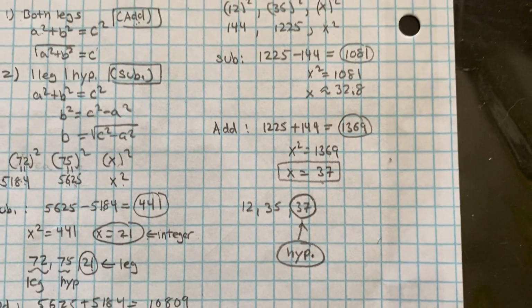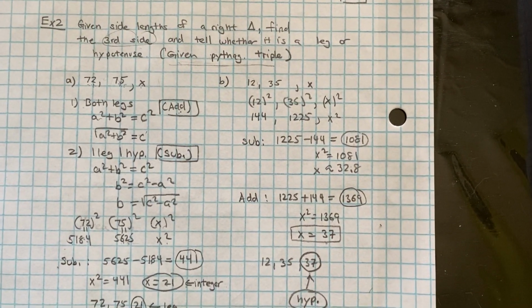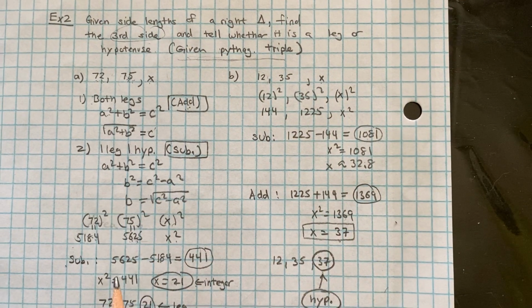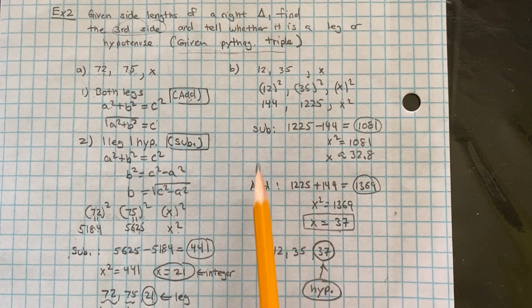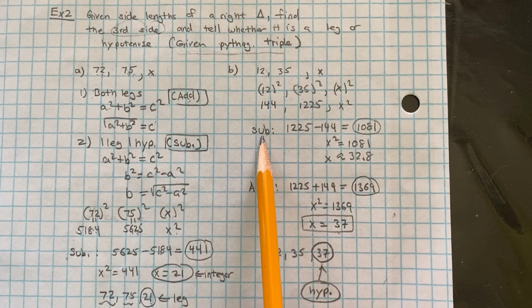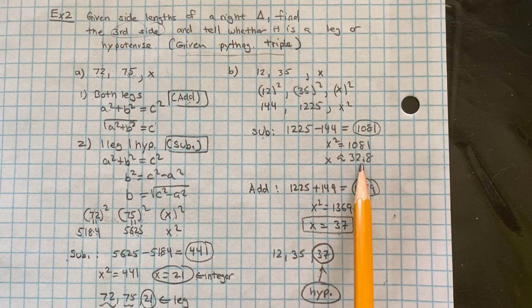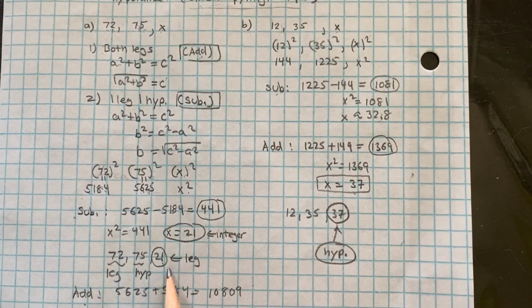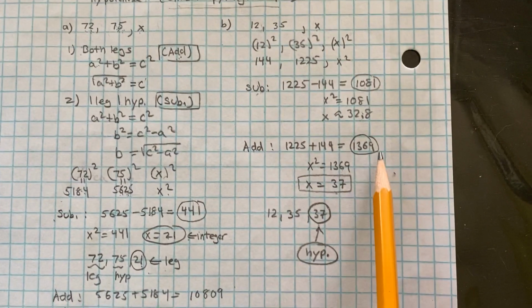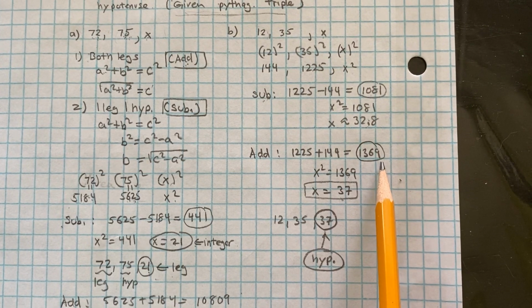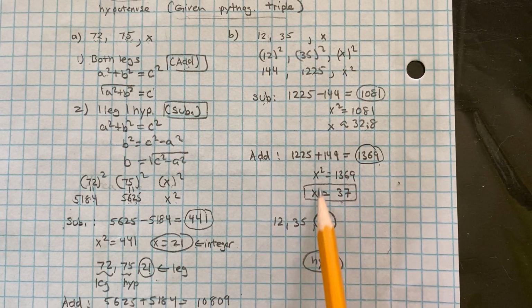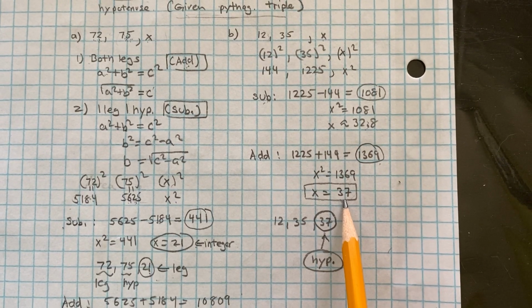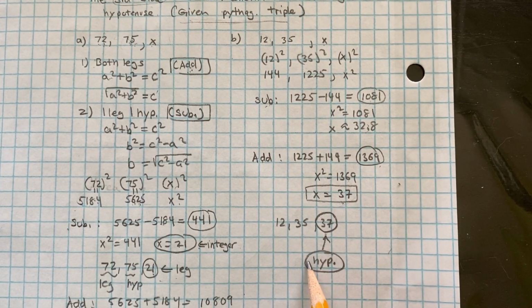Okay, and so that's how you compute whether that third side is a leg or a hypotenuse. You either subtract those two numbers after you square them and see if you get an integer. If it is, then in this case, you know it's a leg. Or if you add the two numbers and you end up with a perfect square, and you get a nice integer when you take the square root, then in this case, you know it's a hypotenuse.